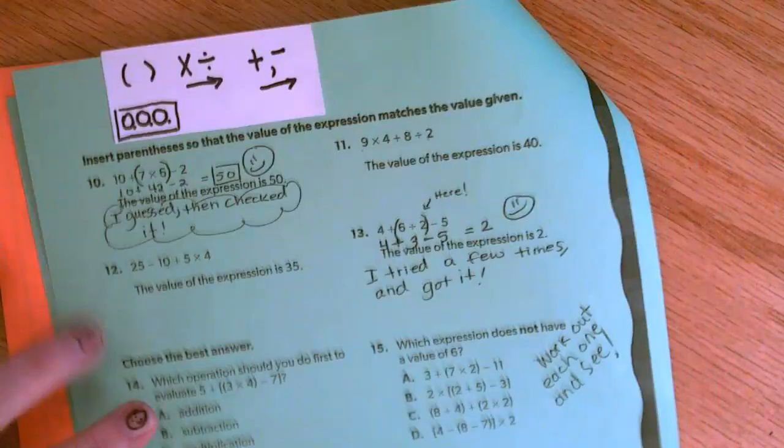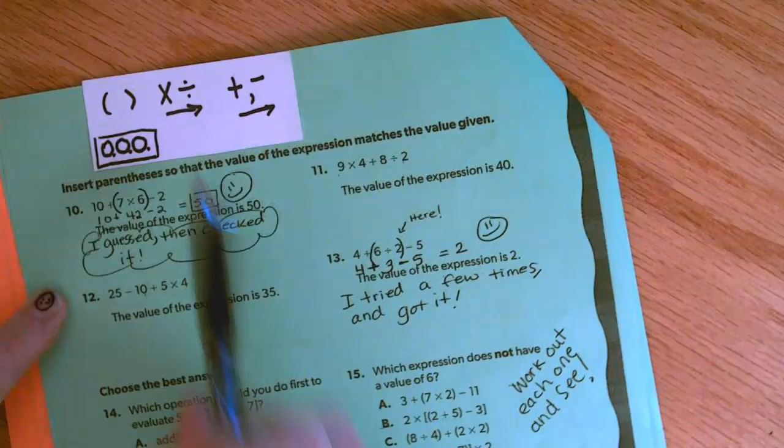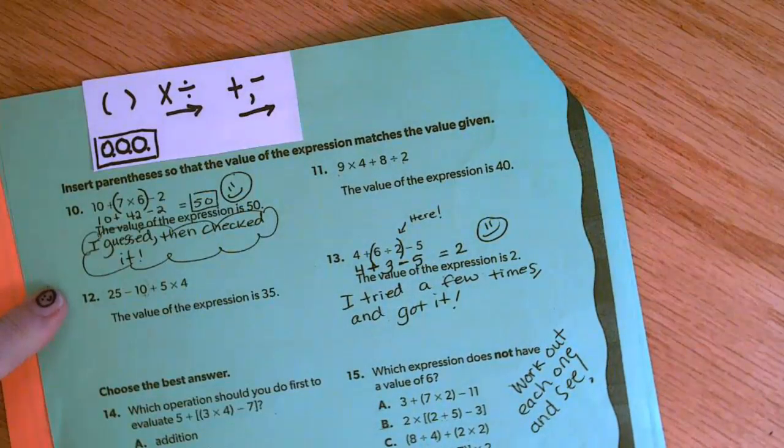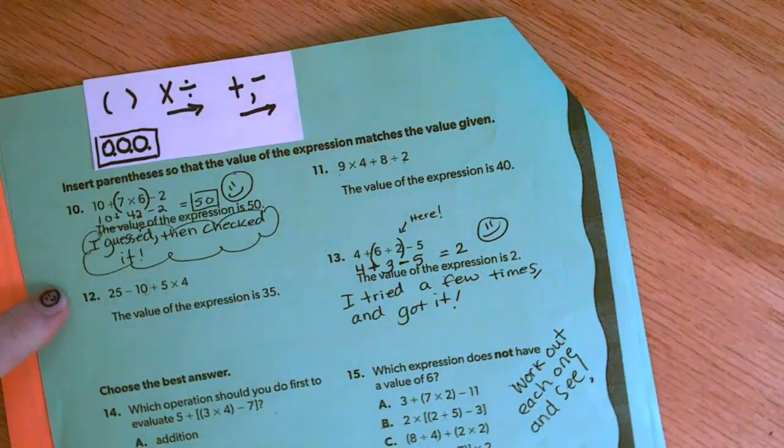All right, let's go to the back side. Okay, and let's remember our order of operations: parentheses, multiplication and division from left to right, and then adding and subtracting from left to right. And just to note that this is the order of operations, or OOO.